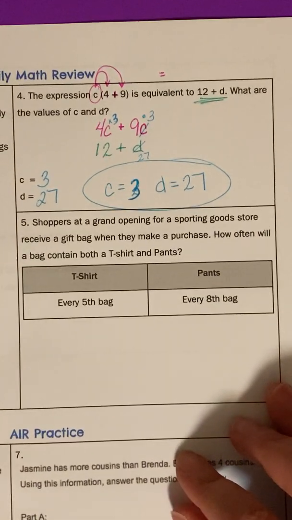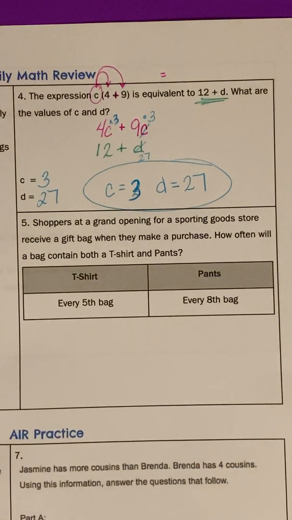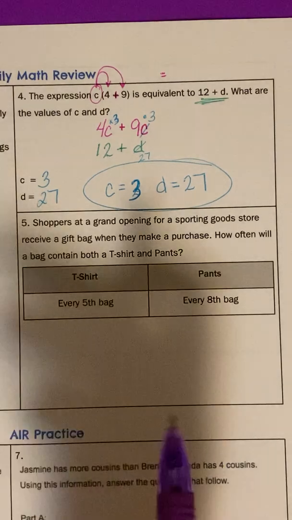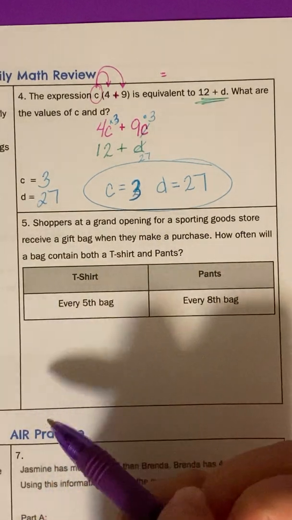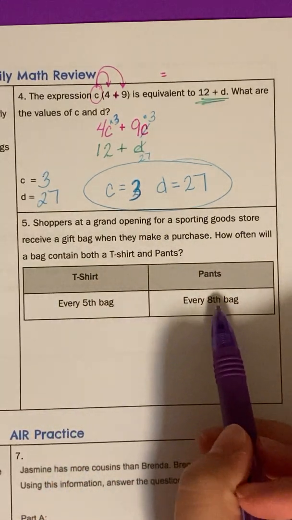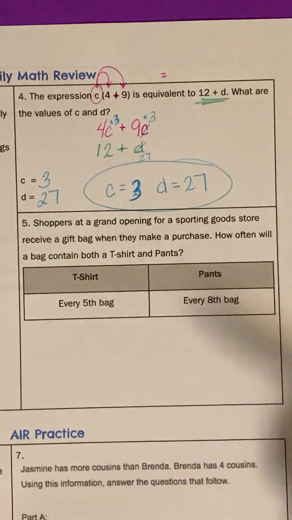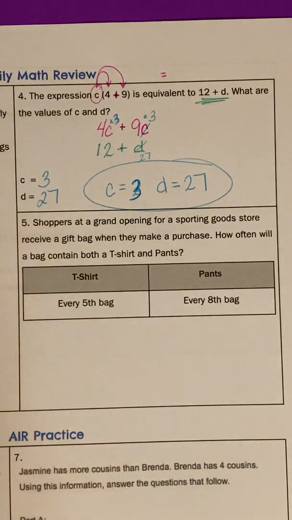So number 5: shoppers at a grand opening for a sporting goods store receive a gift bag when they make a purchase. How often will a bag contain both a t-shirt and pants? In this case, a t-shirt is going to be in every 5th bag. Pants are going to be in every 8th bag. So you could draw out a picture and mark every 5th bag and every 8th bag.